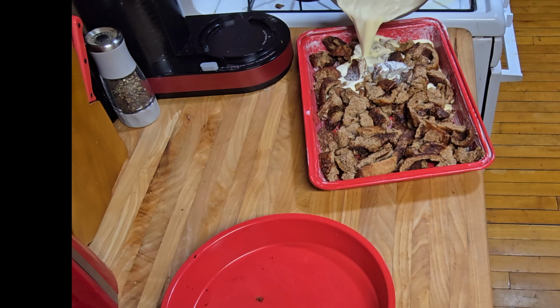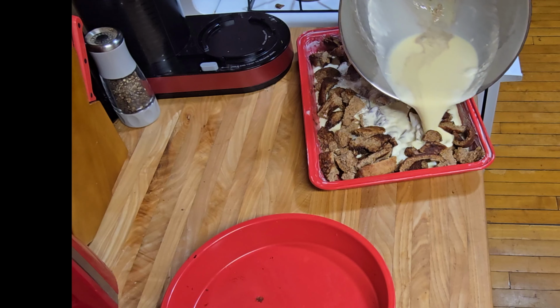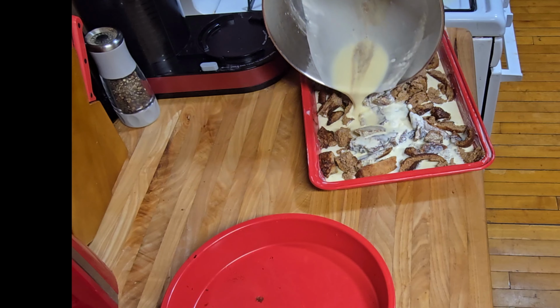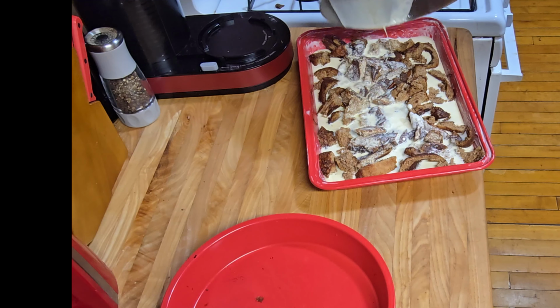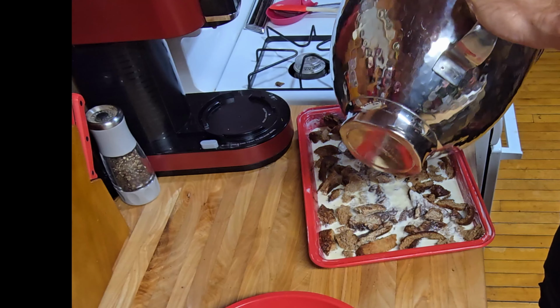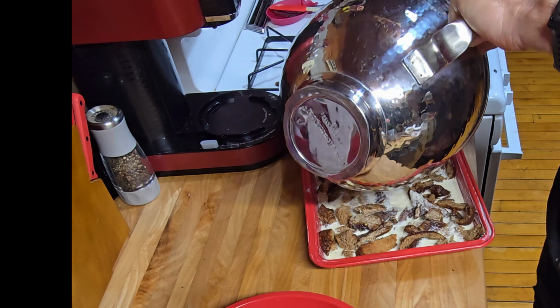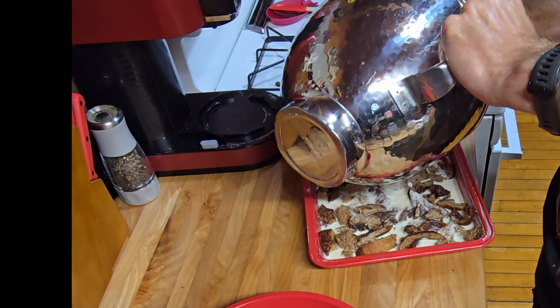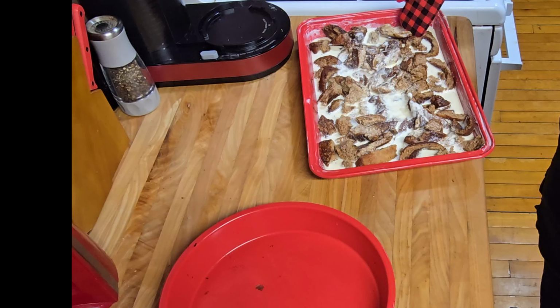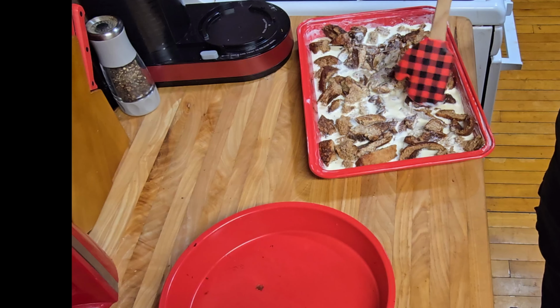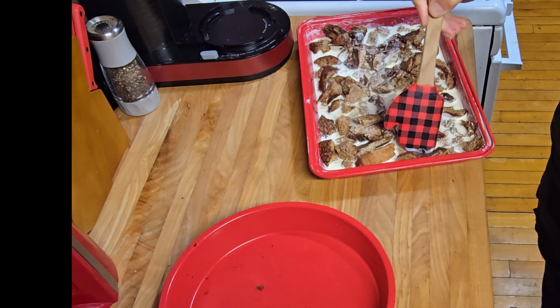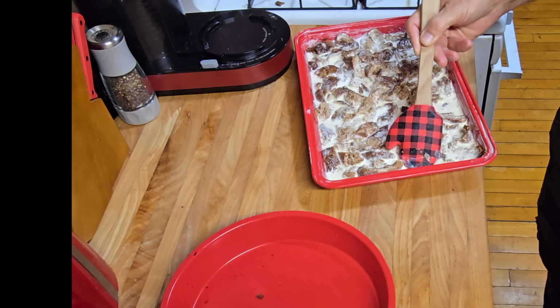Time to add the dredge, and here you can see why I like to use flavored bread for my French toast. As you can see, a lot of the spices ended up in the bottom, which doesn't happen when you use flavored bread for your French toast. Scrape the remaining spices out. And then make sure everything gets submerged just a little bit.